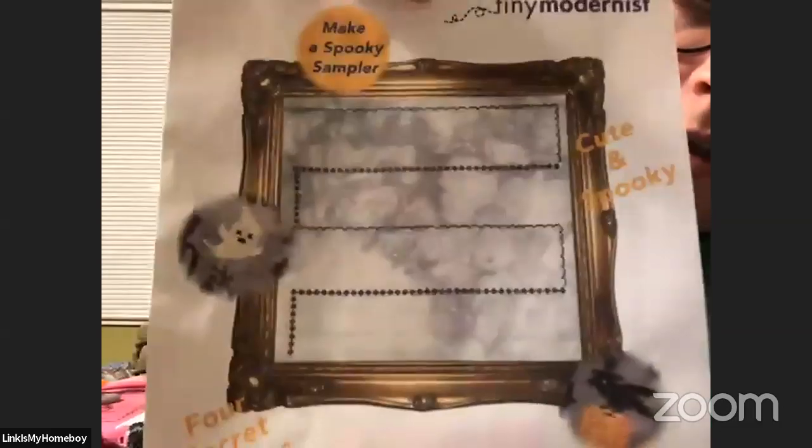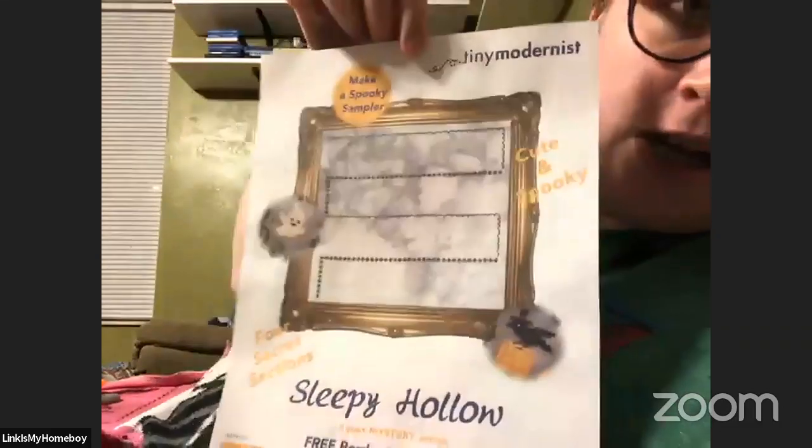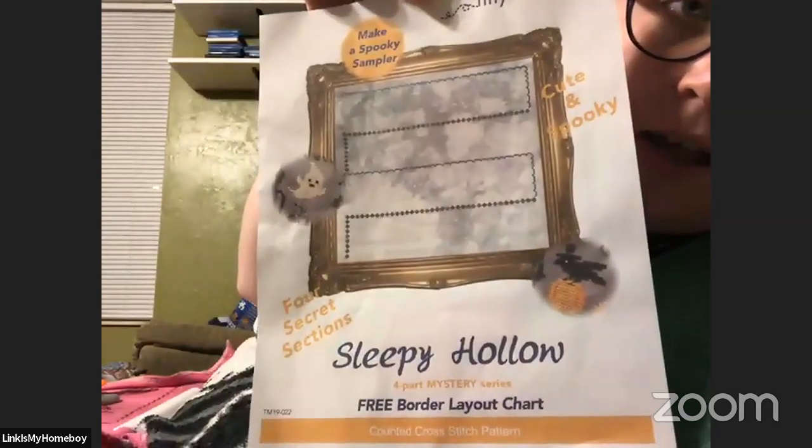I'll go, I guess. I'm not doing any ink circles. I'm working on the, I can't see myself, so I don't know if I'm in frame. Let me find me. There we go. Okay. I'm working on the border for the Tiny Modernist Sleepy Hollow SAL. Yep. I bought that one too after you finished your other one.